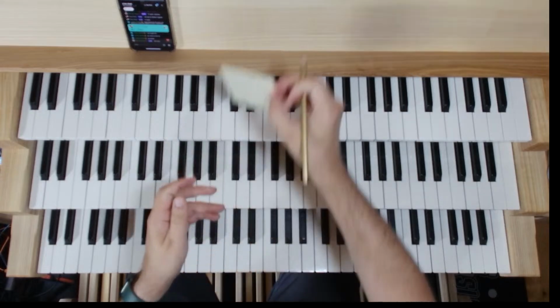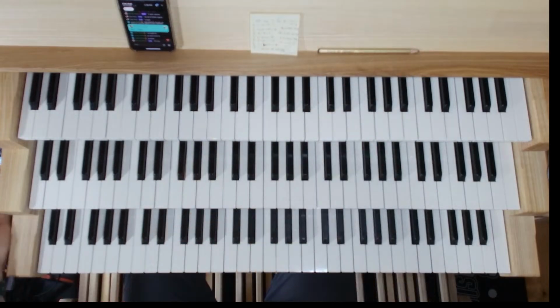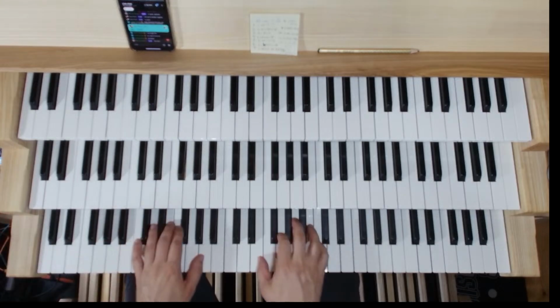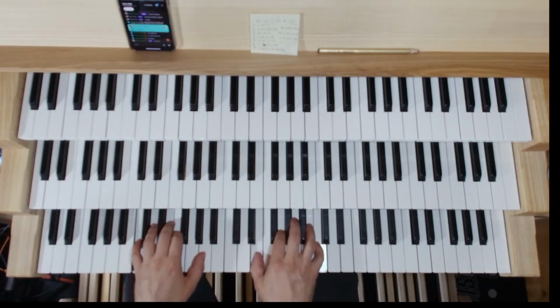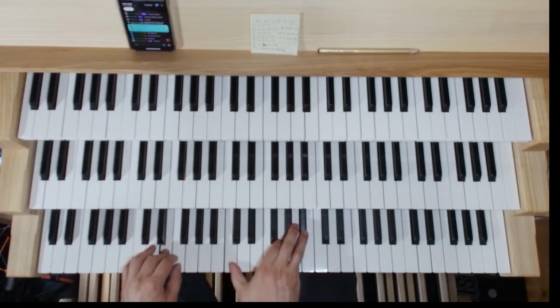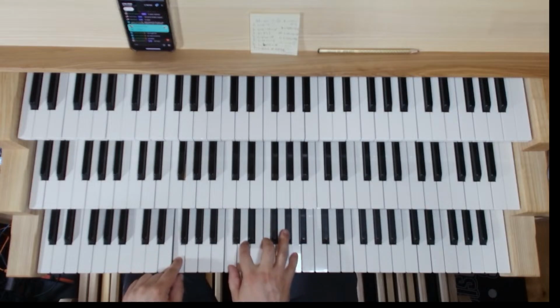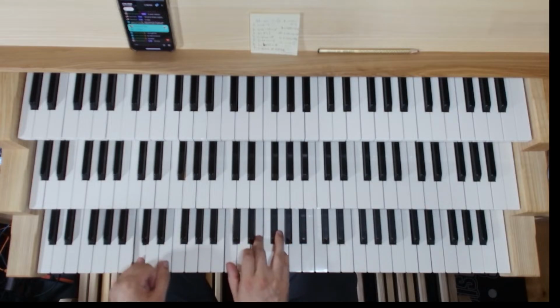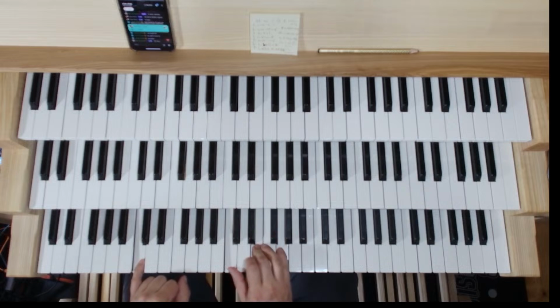Very nice. So let me show you exactly what I mean in all 3 positions. It's from the note C on top.